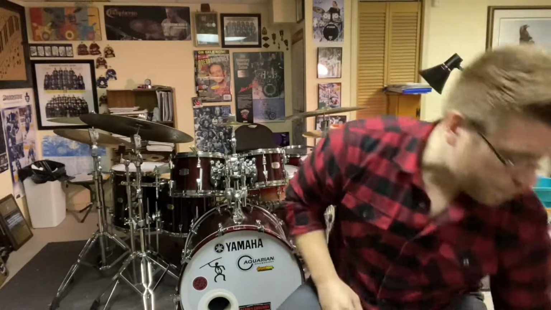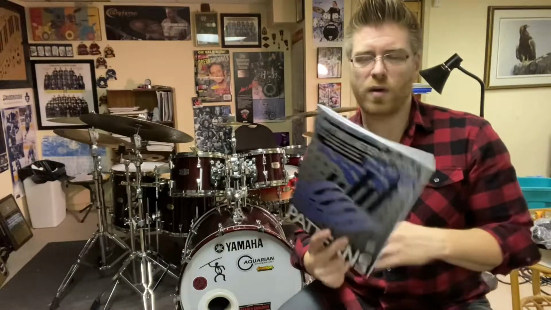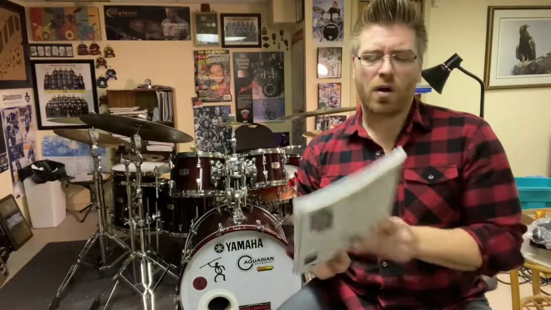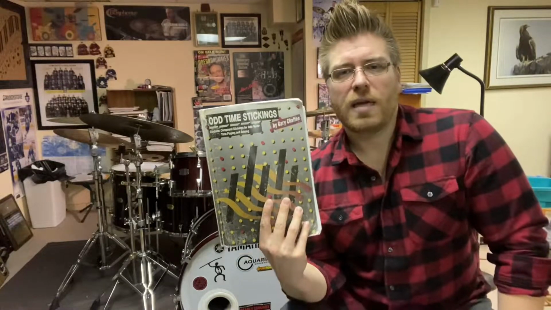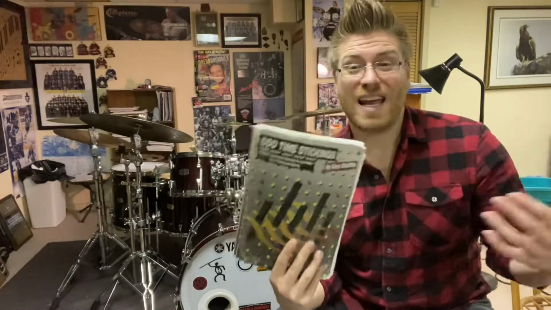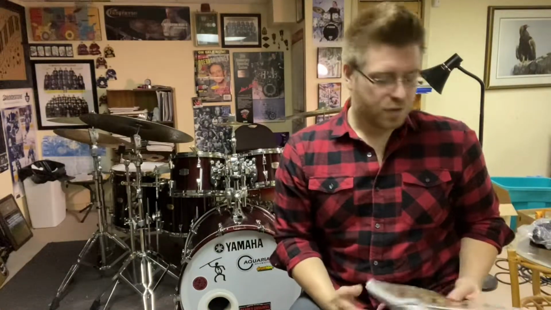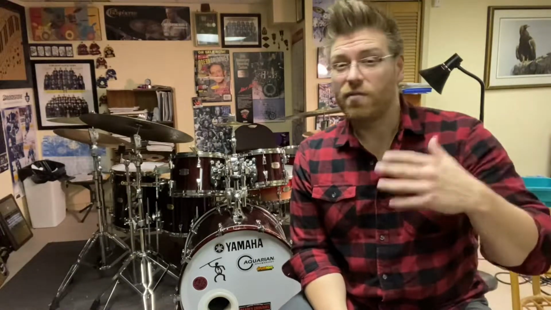Some other books that really dive into this concept to somewhat of a degree are Rhythm and Meter Patterns by Gary Chaffee. And subsequently, Odd Time Stickings is one of those books that really goes hand in hand with the Rhythm and Meter book. So those are two recommendations that I have. I'm going to be taking a lot out of what those books talk about and applying it to what I'm doing today. So let's get started and break this stuff down.